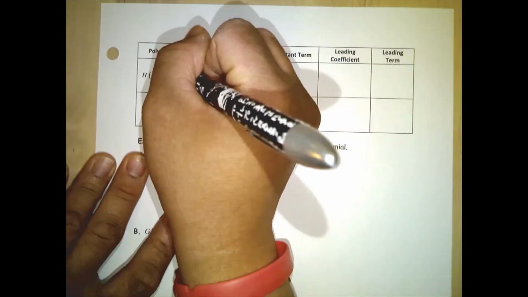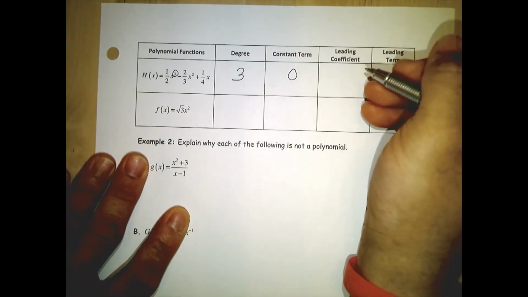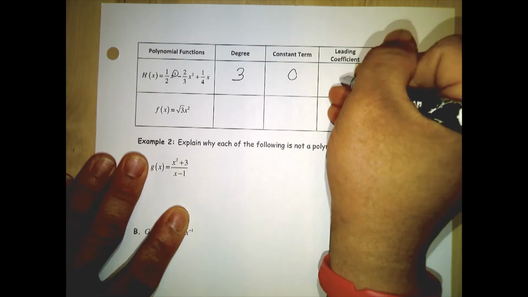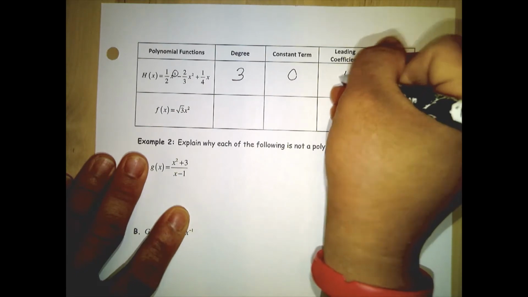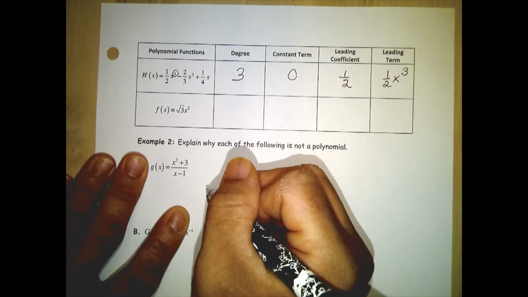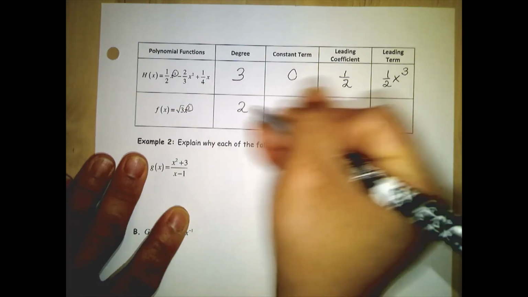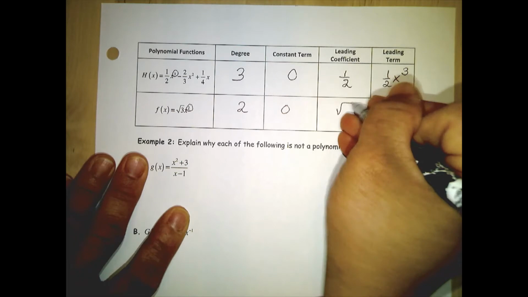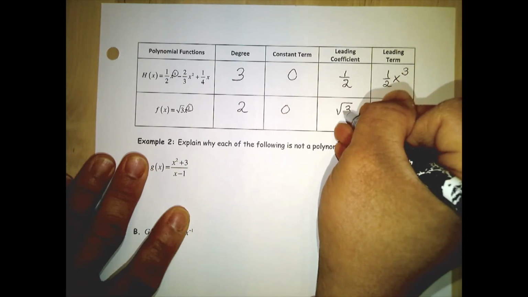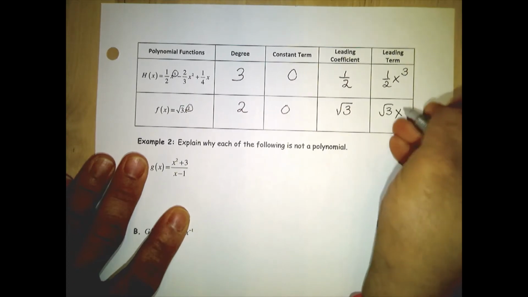Let's try again. So polynomial functions, degree, highest power 3, constant term is 0 because there are no constants here. Leading coefficient, that will be the 1/2, leading term 1/2 x to the 3rd. Same thing here, we look for the degree, 2, constant term 0, leading coefficient square root of 3, and then the leading term is square root of 3 x squared.